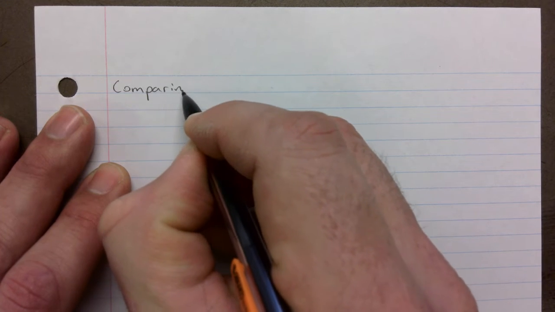Page 4. I will add a note to the notes to reference this page. Comparing.